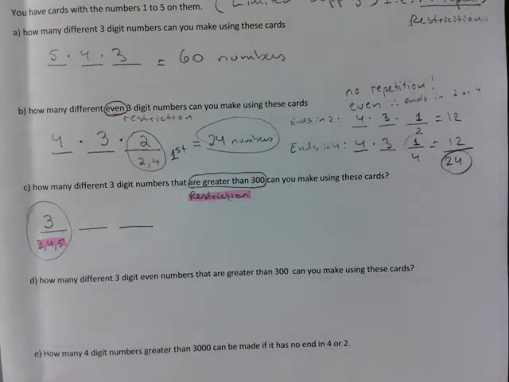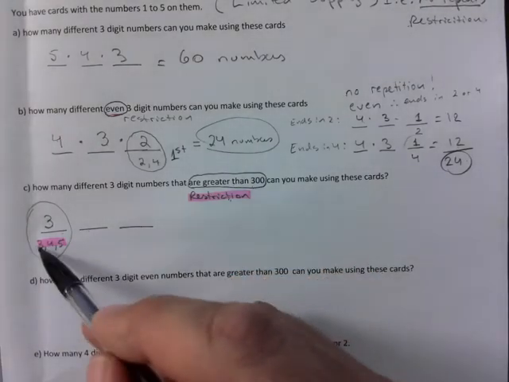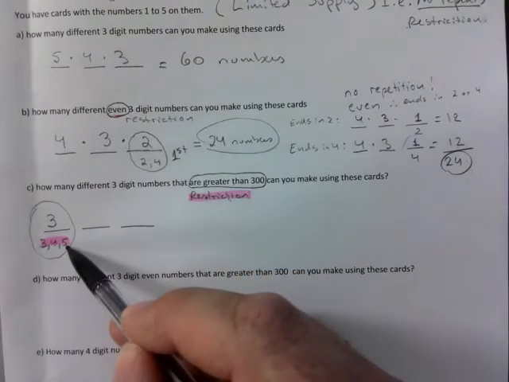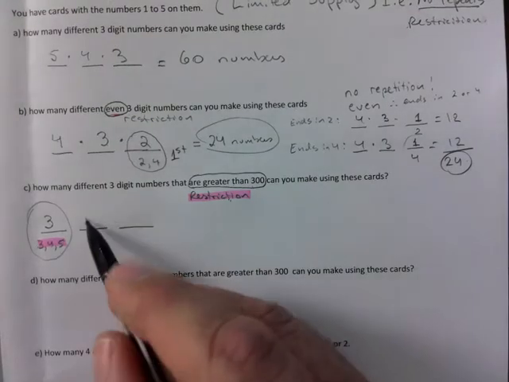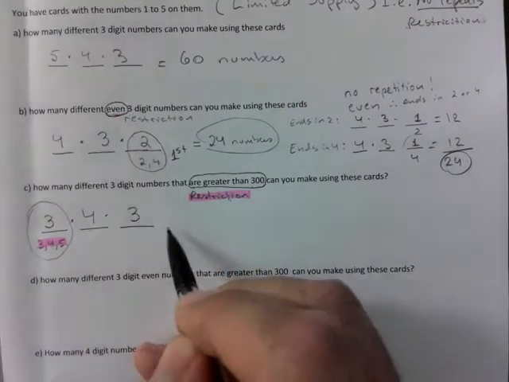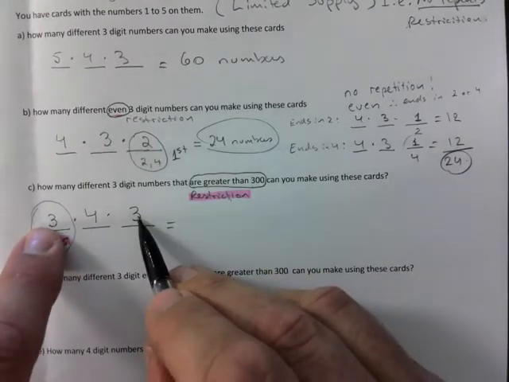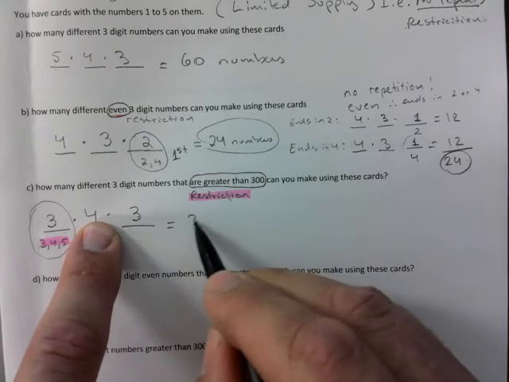And then how many cards are left? If you fulfill this restriction, you go this, or this, or this, right? So how many cards are left? 4 times 3, okay? 4, 3. And then, so this is 9 times 4 is 36.